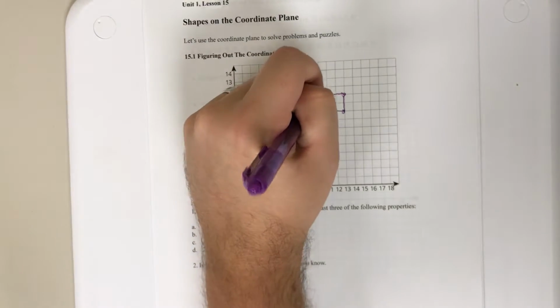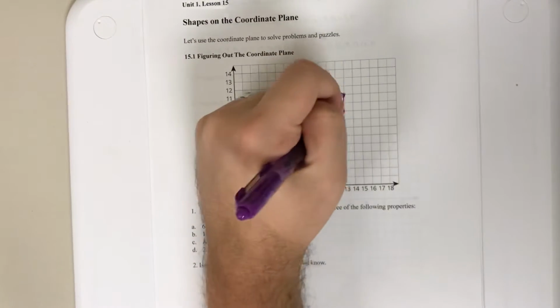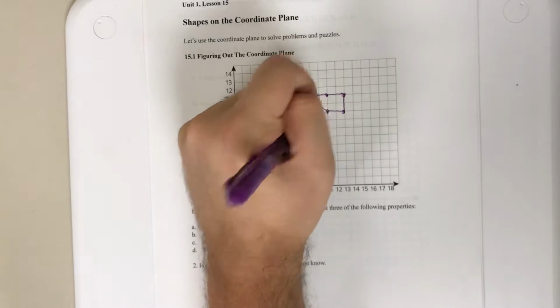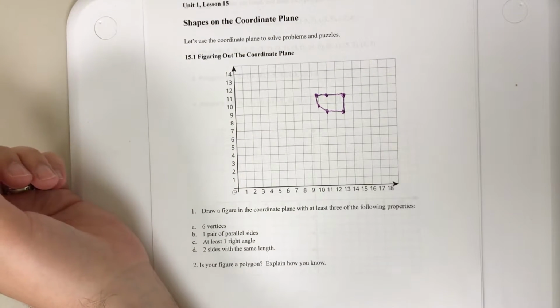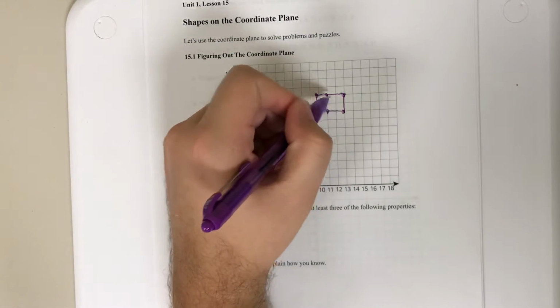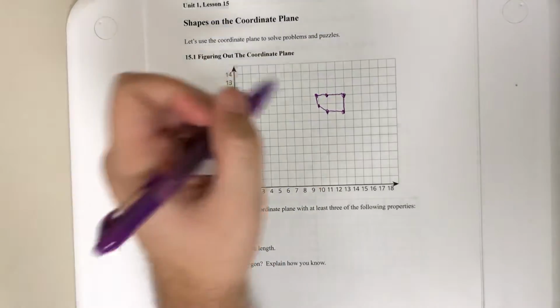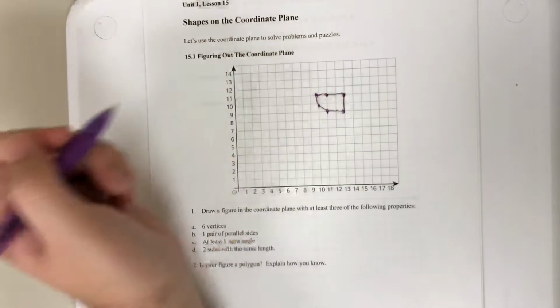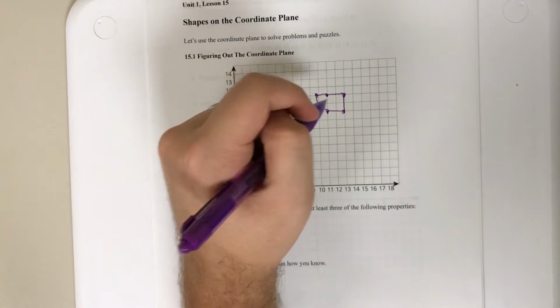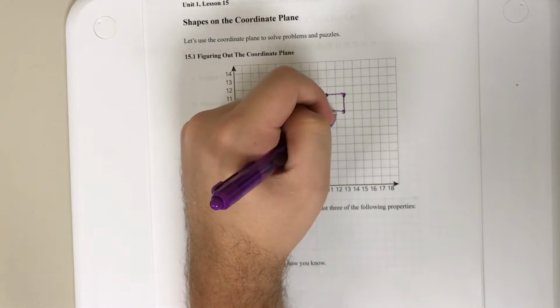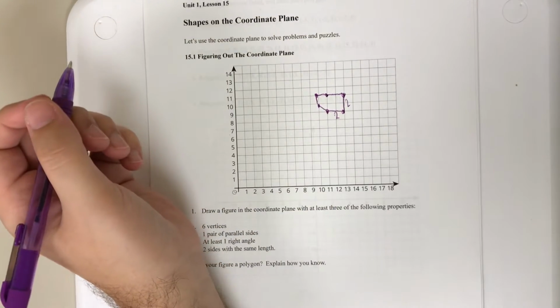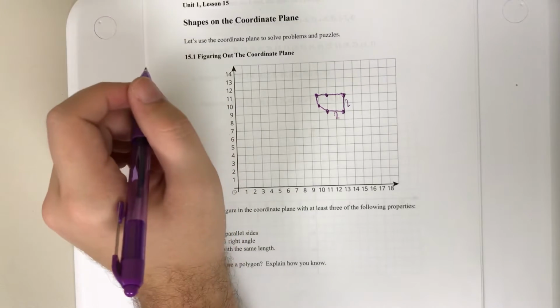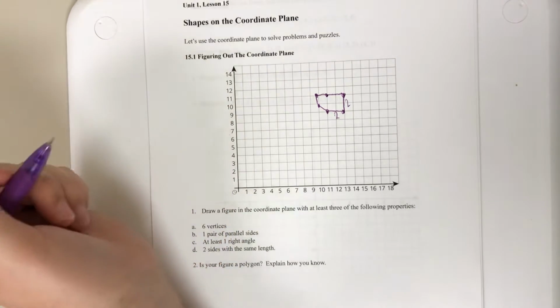So 6 vertices are where 2 line segments meet. 1, 2, 3, 4, 5, 6. Where 2 line segments meet. It has 1 pair of parallel sides, so this side is parallel to that side. At least 1 right angle. There's a right angle right there. 2 sides with the same length. So this side is 2 units. This side is 2 units. And so it meets the criteria of that.